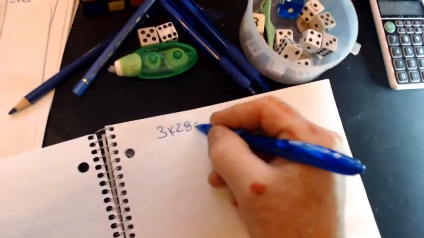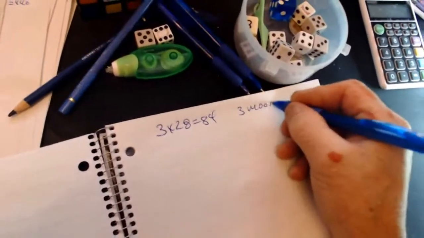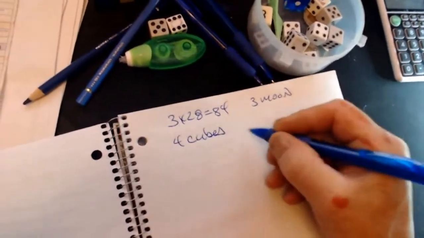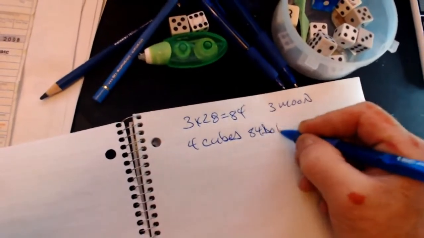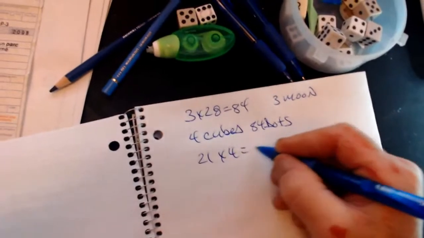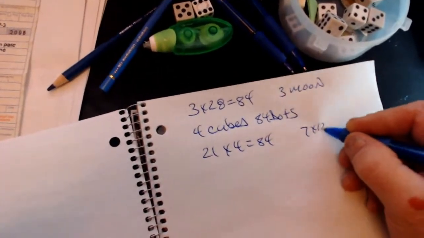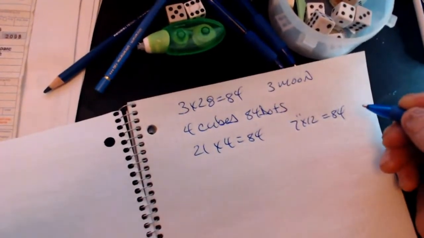And I found out that there's 432 minutes, which is 7 hours and 12 minutes, which is 7 by 12, 84. 84 is the numeric value for Pluto, which is the actual hard cycle for our moon, which is 3 by 28, equaling 84, or 3 moons, which actually takes 4 cubes in order to create those 3 moons, which is 84 dots, 21 times 4 equaling 84, or 7 times 12 equaling 84 inches, which is now 7 feet tall.